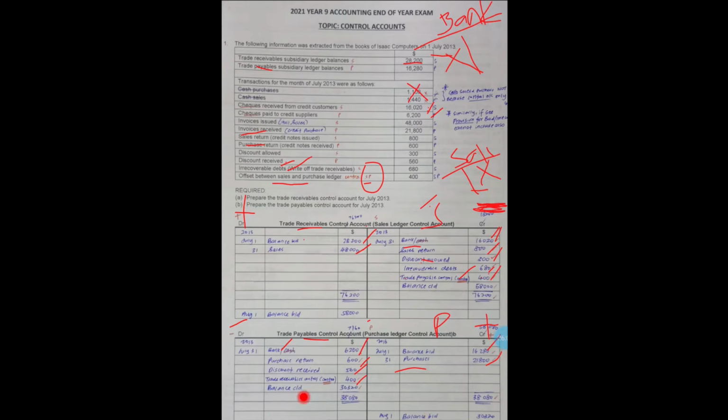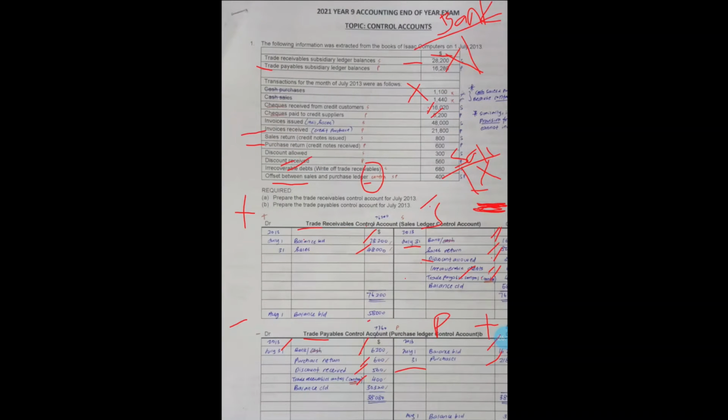I'm not going to go through again how to do the balance, you should know by now. But basically, after you are done with all this, you have to add up. Add up this side, how much, and then the bigger side.